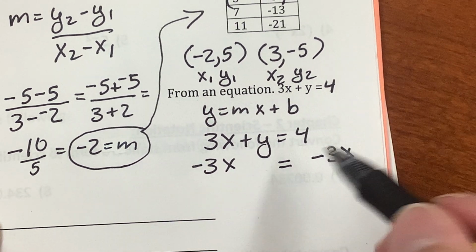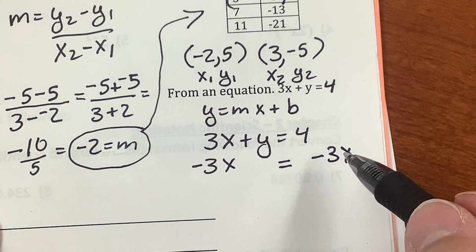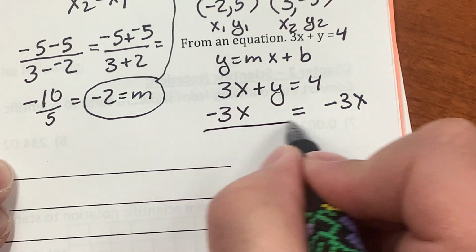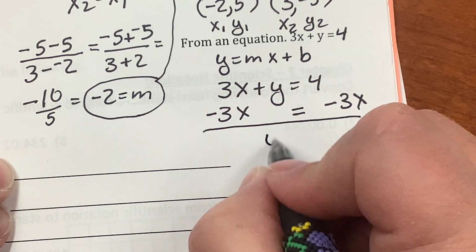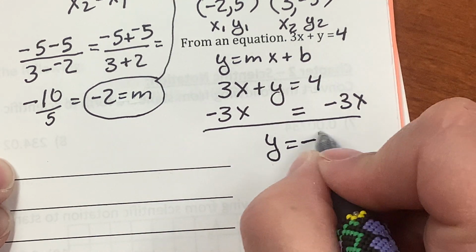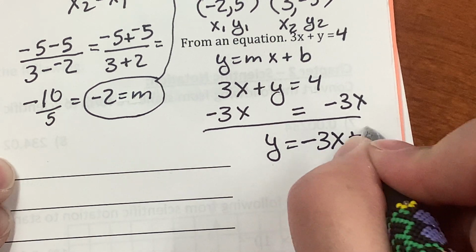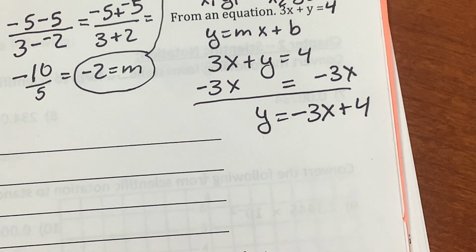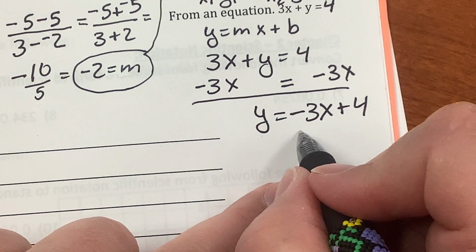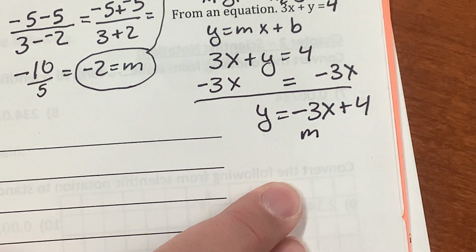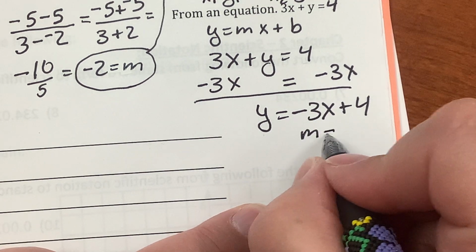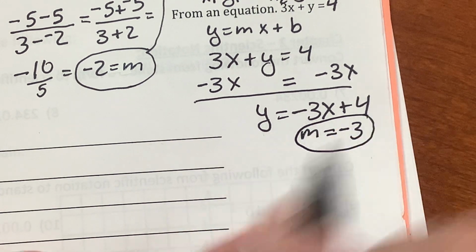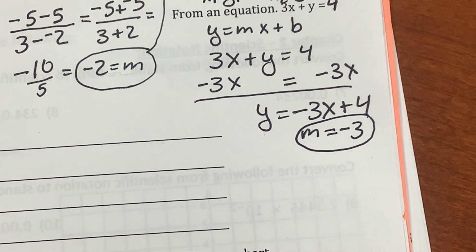And look, I don't line them up because I don't want to accidentally add unlike terms. And I end up with bringing the y straight down, y equals -3x plus 4. So now, what's the slope? Well, it's the m right here. M would go under the -3, so my m is -3. So my slope for that equation, m equals -3.